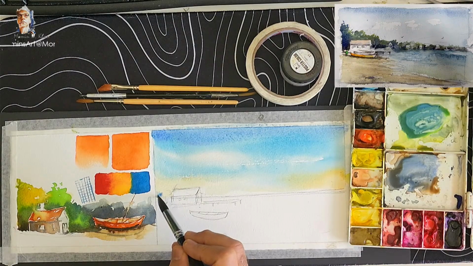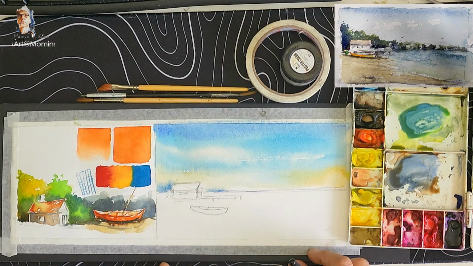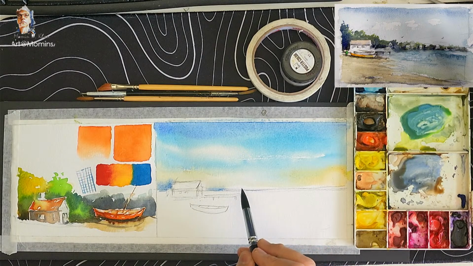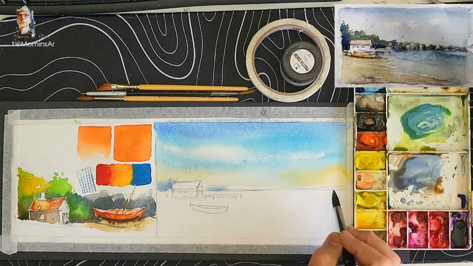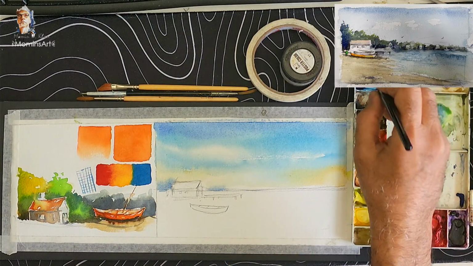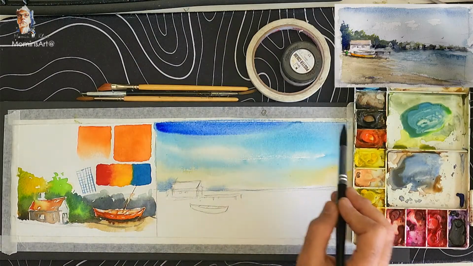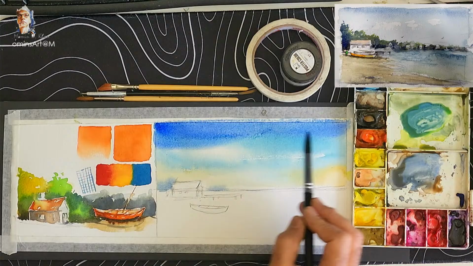And I will put some dark value here because I need this for the trees, and I left some white, as you can see. Let me just zoom in. See that white, I left it purposely because these houses on the edge, I'm going to use this white of the paper for the houses. So let's put some more French ultramarine on the top so we can create more drama in the sky.